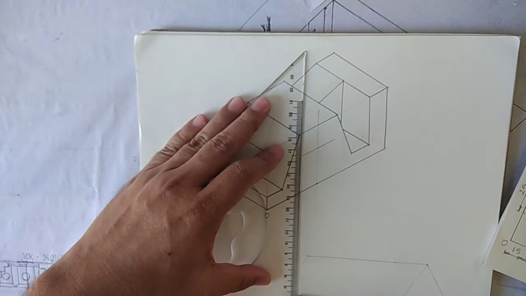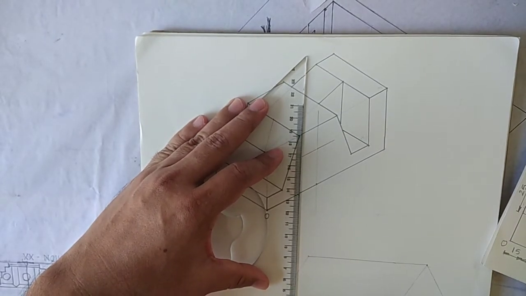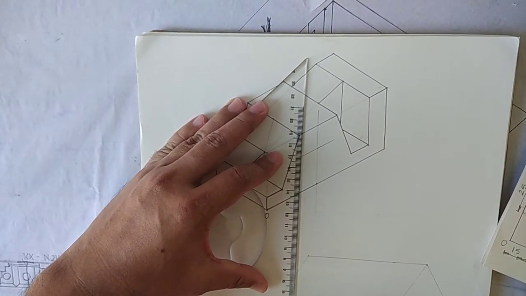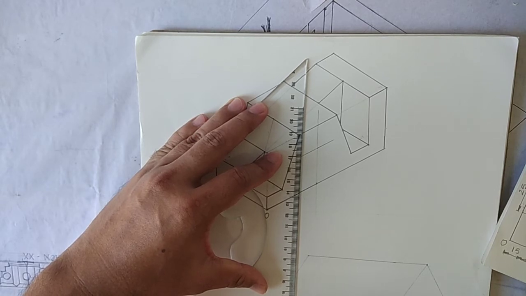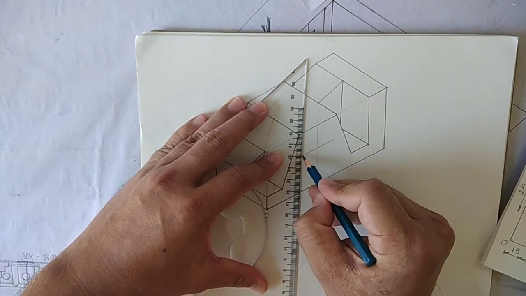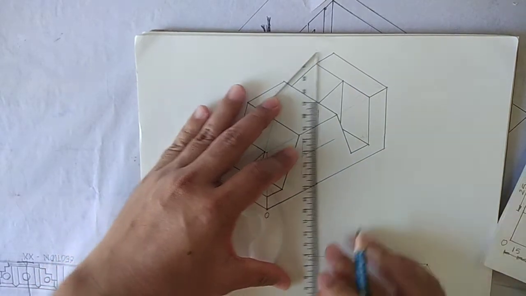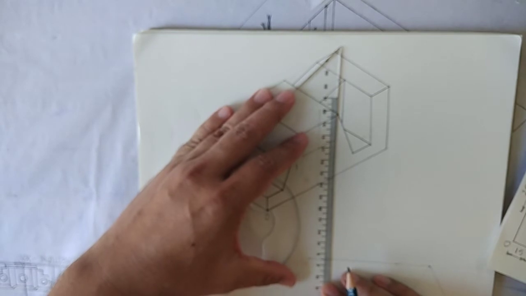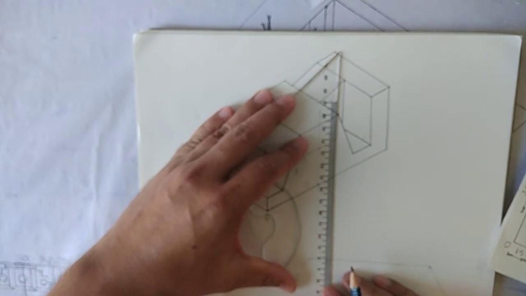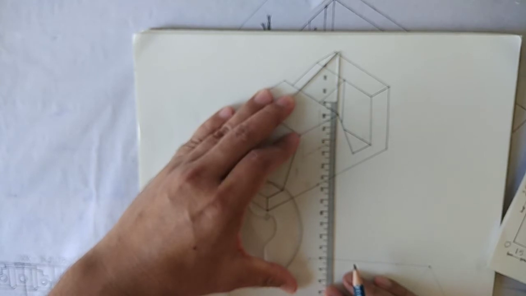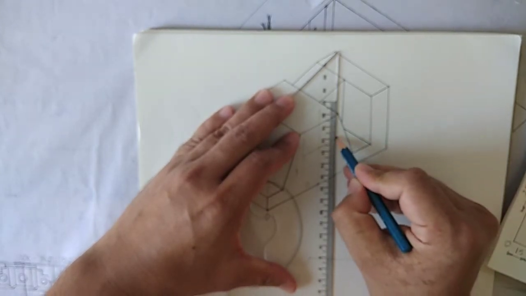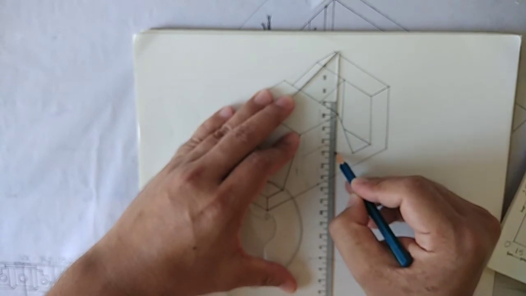Now we will draw 15, 15. Similarly here 15, 15.